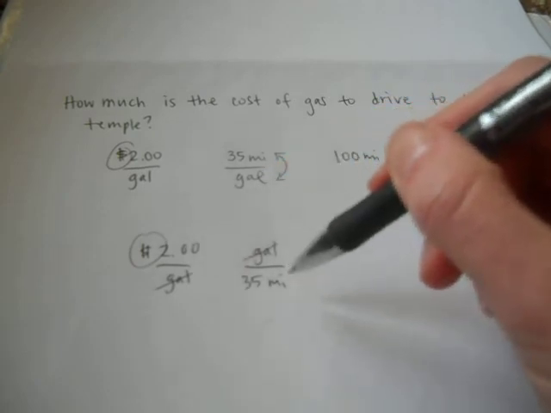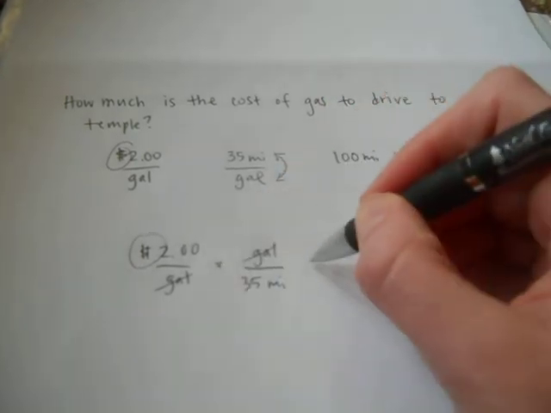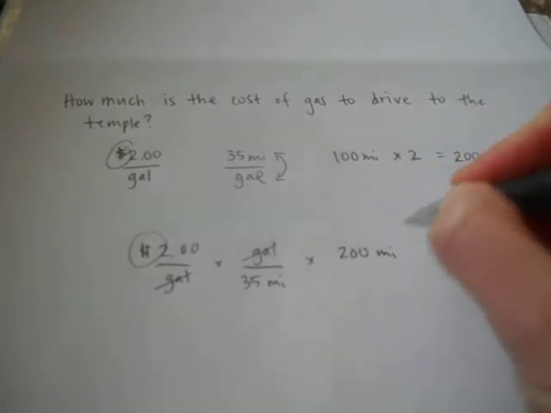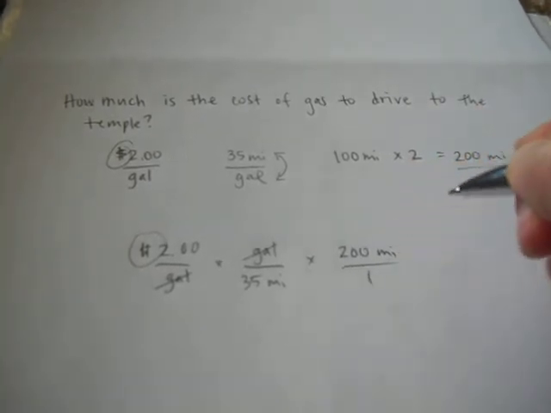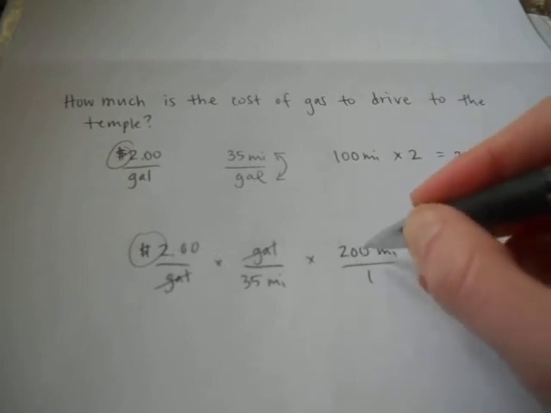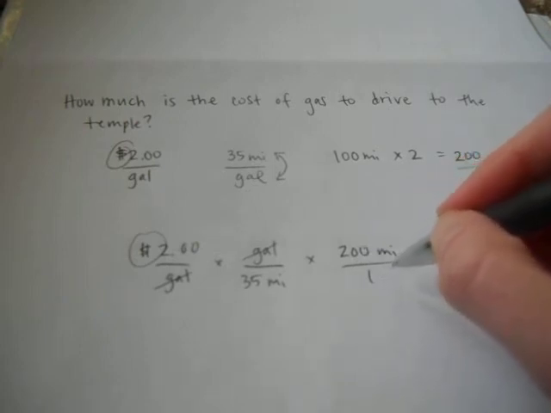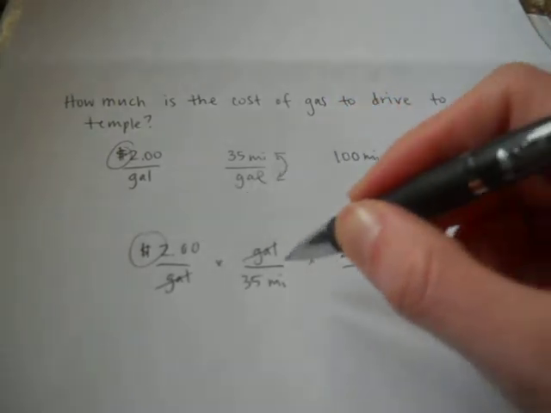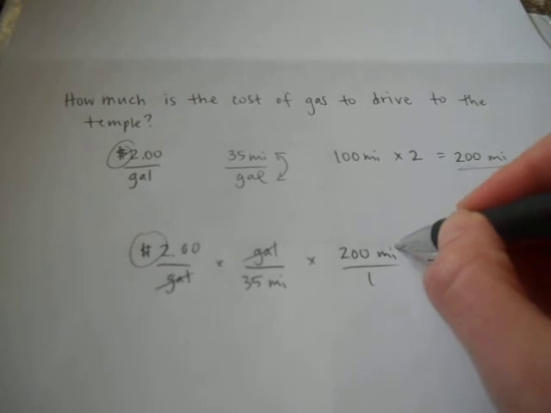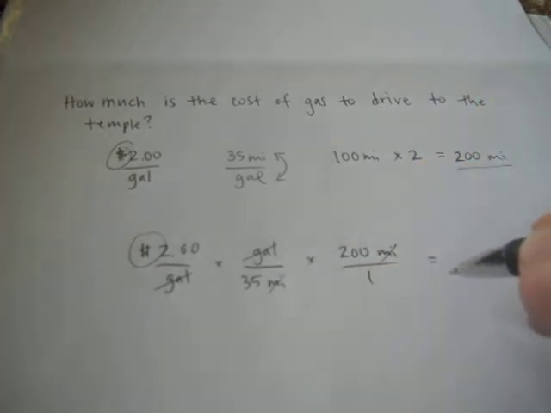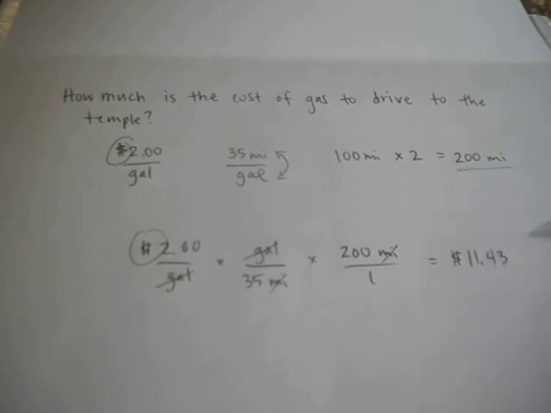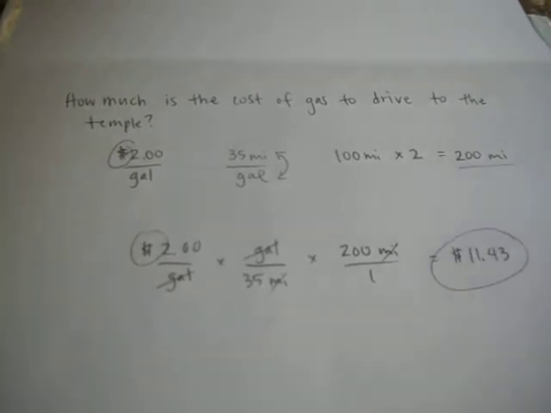So now I have $2 divided by 35 miles. And then I can throw my 200 miles on there. And I just like to put this over 1 as a placeholder so I know this is the top of the fraction and that's the bottom. So we have $2 times 200 miles divided by 35 miles. Oh, and these miles cancel out as well. And that will give me $11.43. You round a little bit. So it only cost me $11.43 to drive to the temple.